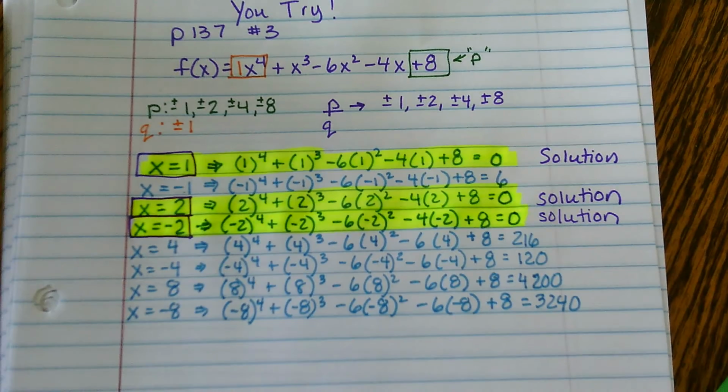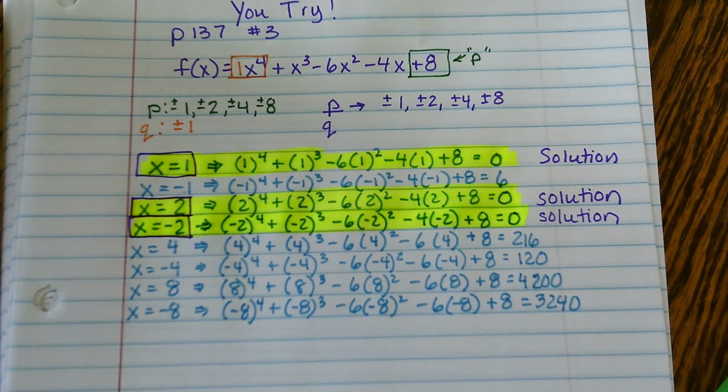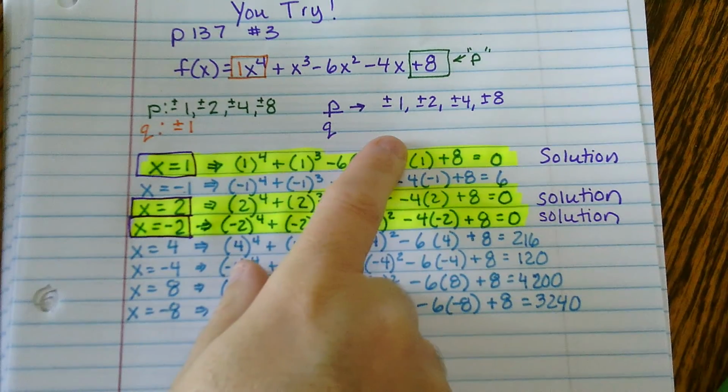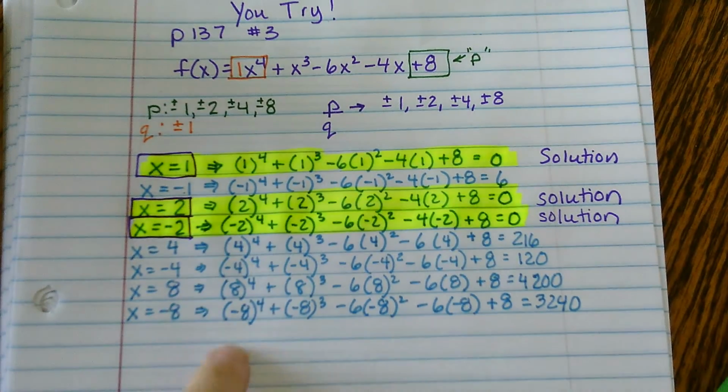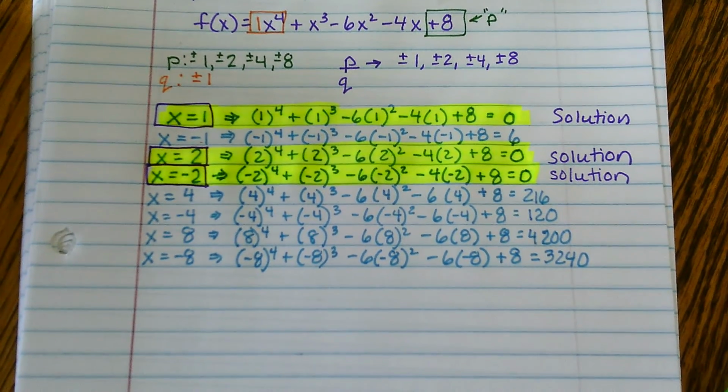So what I'd like to do now is a little transition, and then we will start synthetic division, and then I can show you an easier and more efficient way of doing this. But you still have to do rational roots theorem to start the problems. They just don't need all this work. So hang tight and enjoy your transition, and I'll see you in a minute.